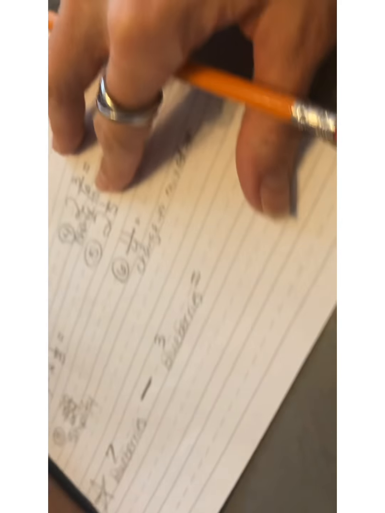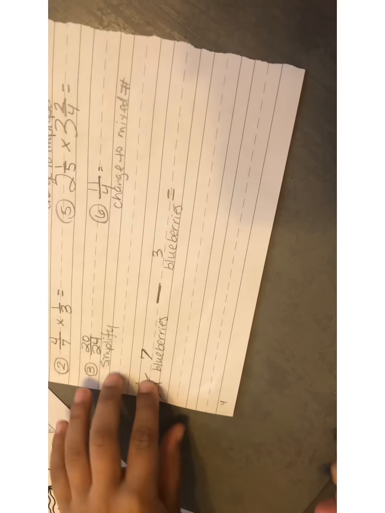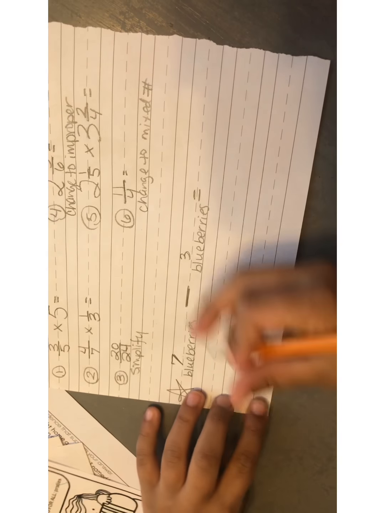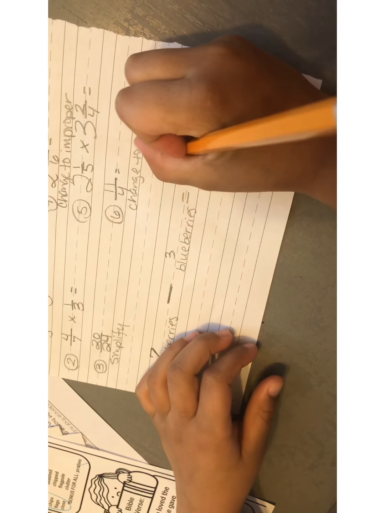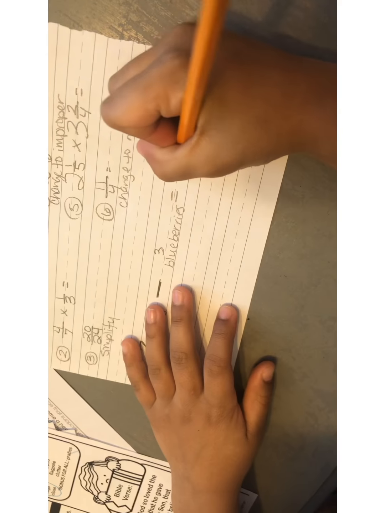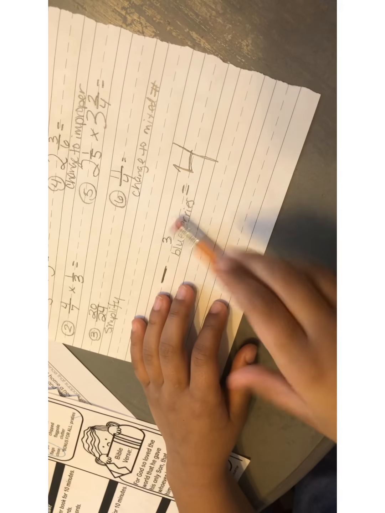Okay, now it's time for the little mischief maker to do her problem on the bottom. She is going to subtract with like denominators, and her denominators are blueberries. So, Greta, 7 blueberries minus 3 blueberries equals 4 blueberries. Good job. So she just did fractions. Her denominator was blueberries. And she subtracted the numerators.